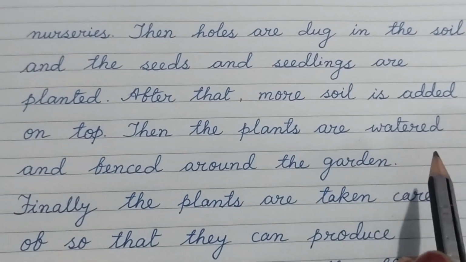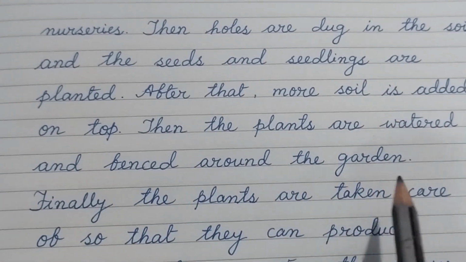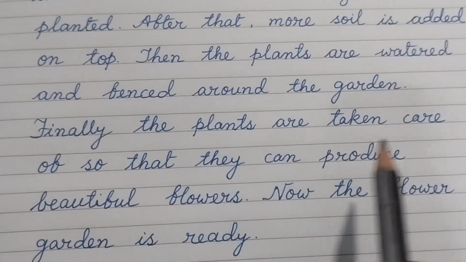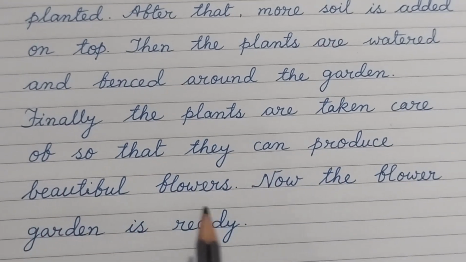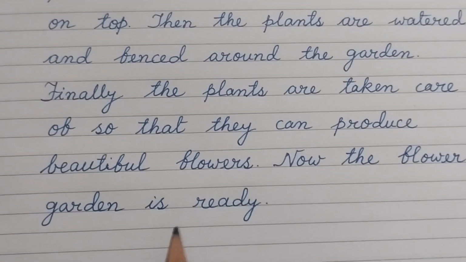Then the plants are watered and fenced around the garden. Finally, the plants are taken care of so that they can produce beautiful flowers. Now the flower garden is ready.